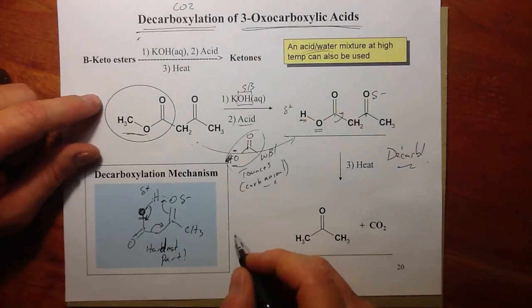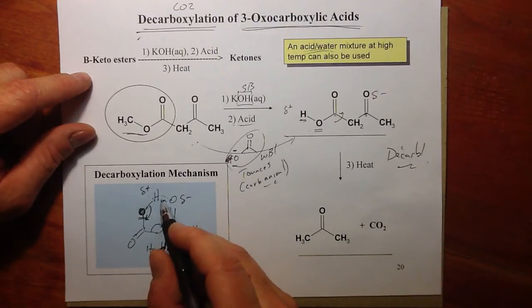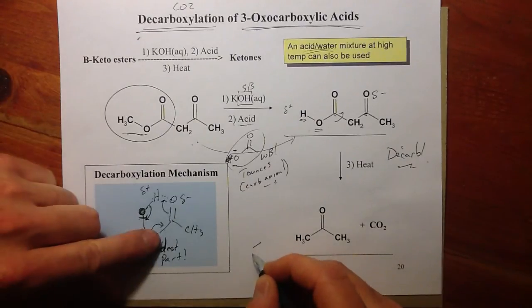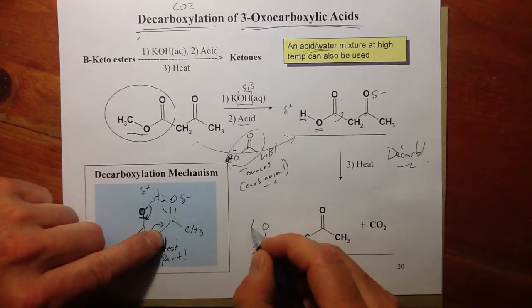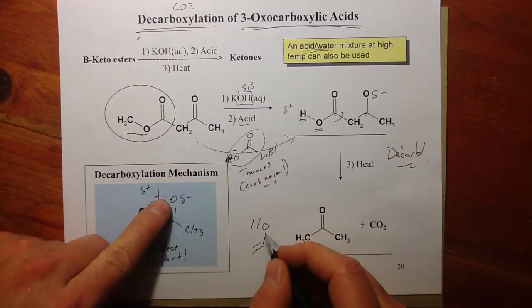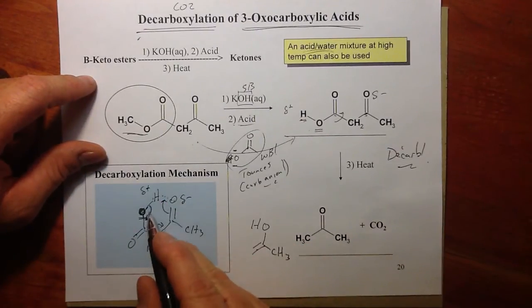If we do that, what our arrows say we've done is we break this bond, the proton goes to this oxygen, we break this bond, and this goes to a pi bond in this gap. So on this right side, I'll just start there, we would have our enol, and on this side, this comes back to a carbon oxygen pi bond.